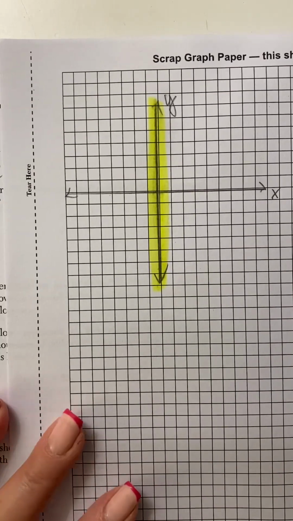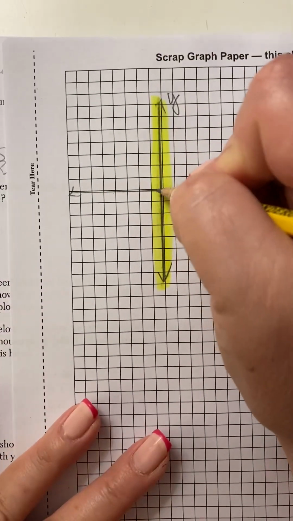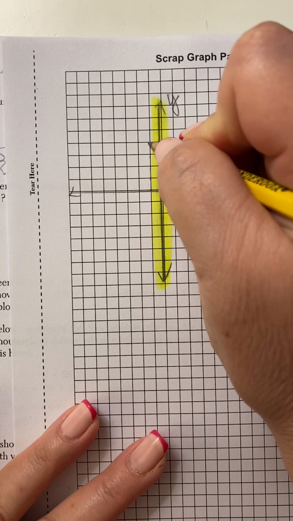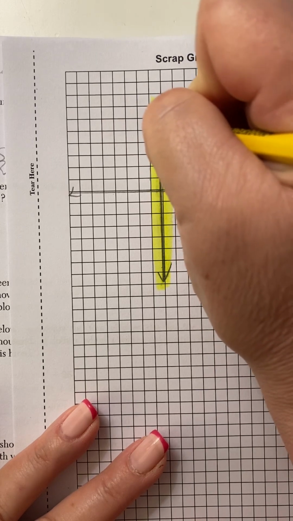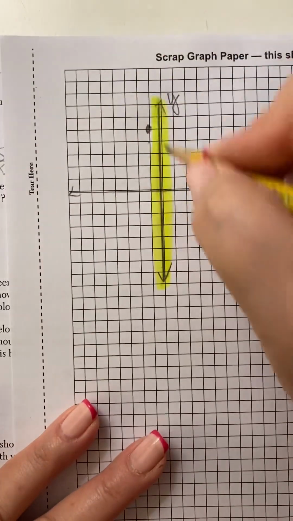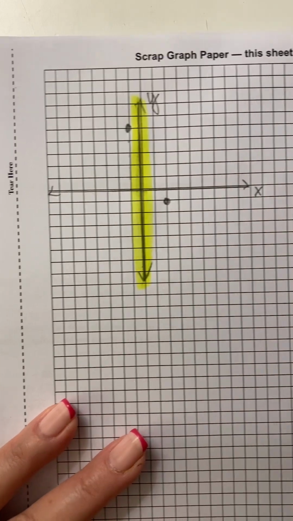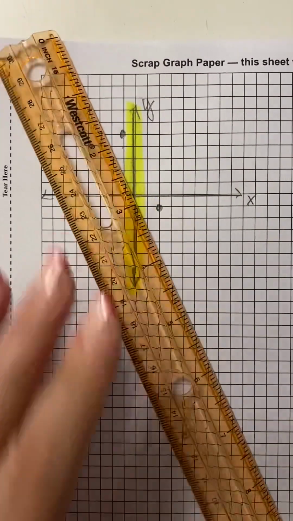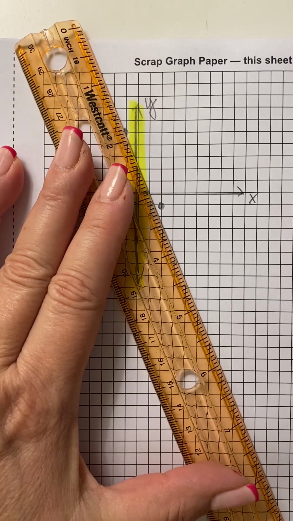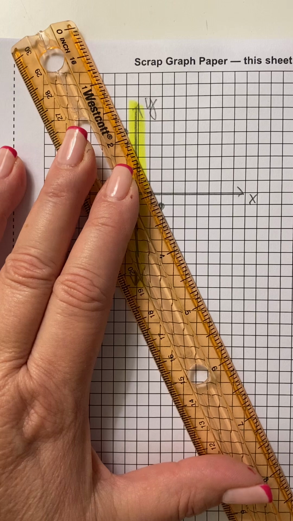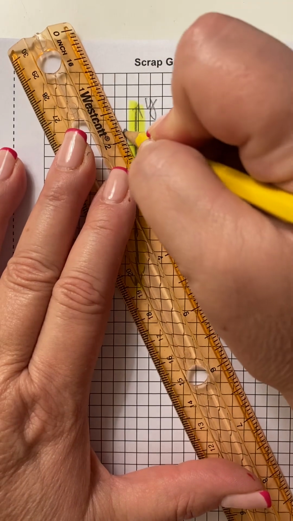So I'm going to take these points, -1, 5, from the origin, 0, 0: -1, 1, 2, 3, 4, 5 is up here. And 2, -1 is down here. And then again, with your ruler, connect the dots. Don't leave this to chance, because if you're off a little bit, you're going to get the wrong answer. So connect them with your ruler.